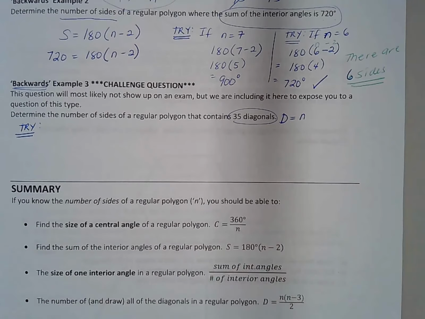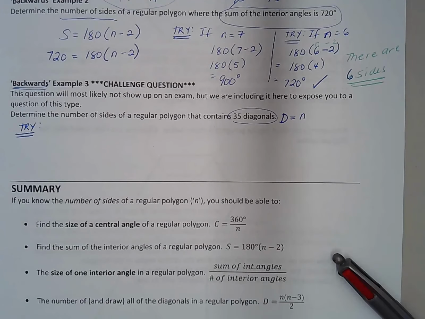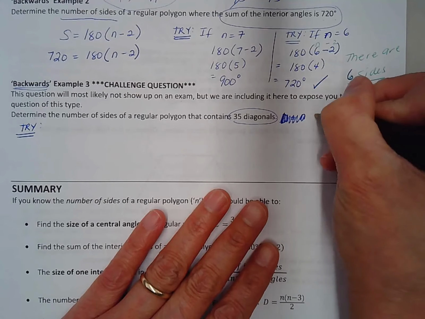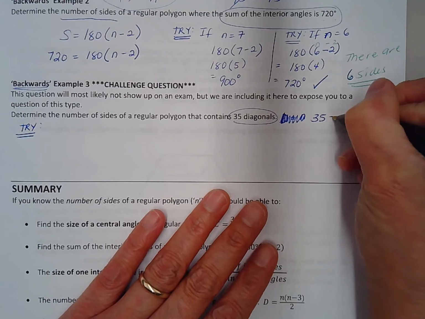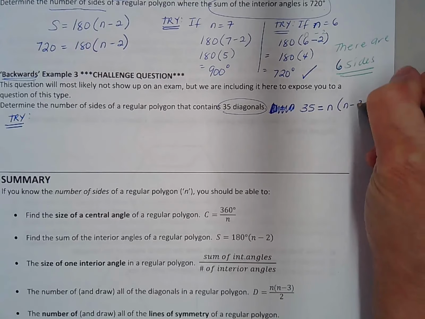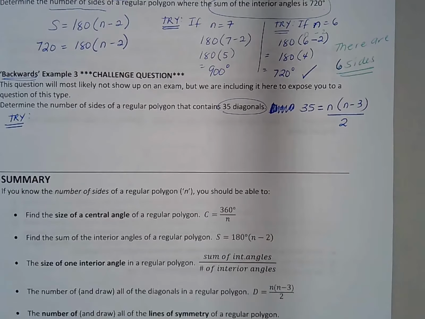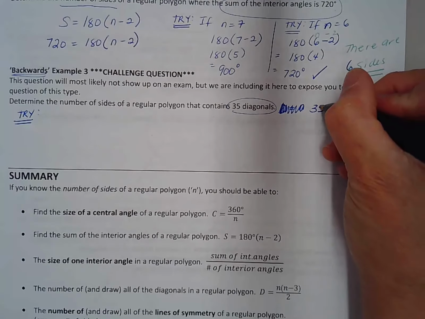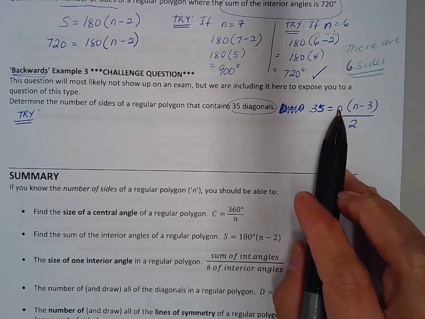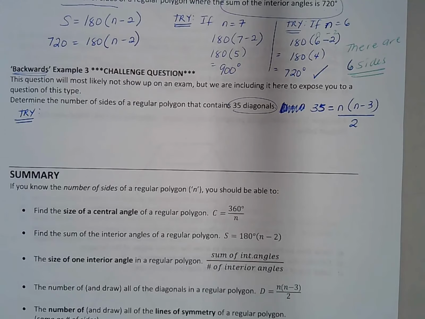So 35 equals n times n minus 3, divided by 2. Whatever the n value is, we have to put it in two different spots. Remember, we have the n here and the n inside the brackets. So what number do you guys want to try?